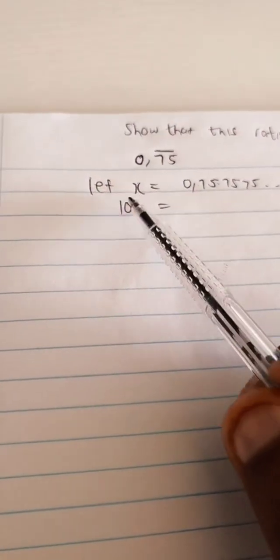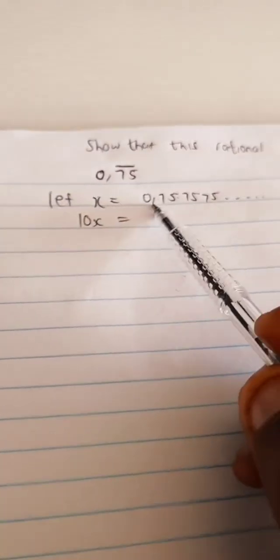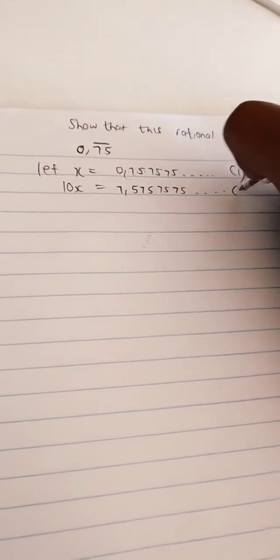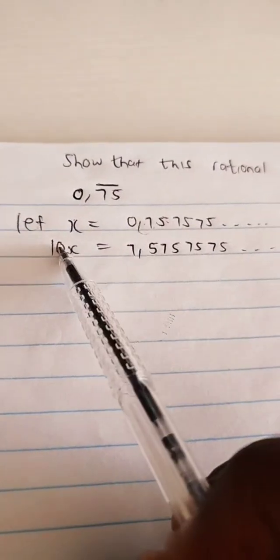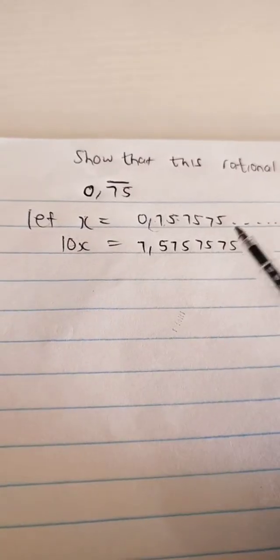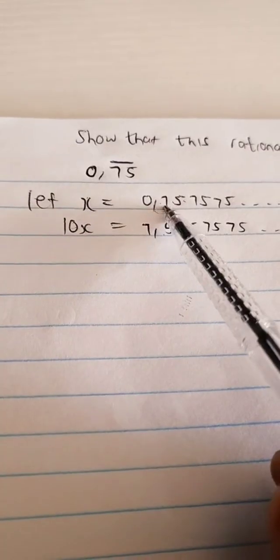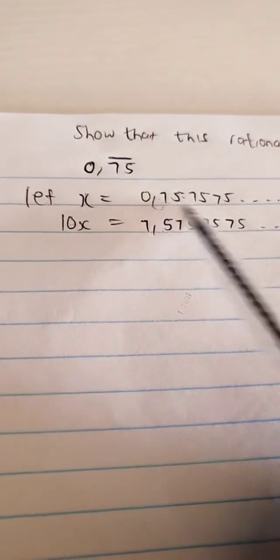If I multiply by 10 this side, I get 10x. I multiply by 10 here, it means I move the comma once. That means I get 7.57, okay, makes sense? And it repeats. But the only problem is, when I have my other equation, the goal is to ensure that after the comma, the decimals are the same. As you can see here, this is 7.5, this one is 5.7. The decimals are not the same. That's a problem. So I'm going to look at my other multiple.